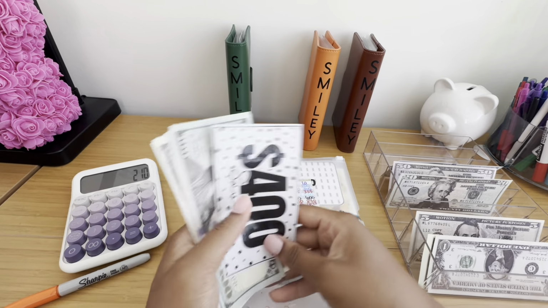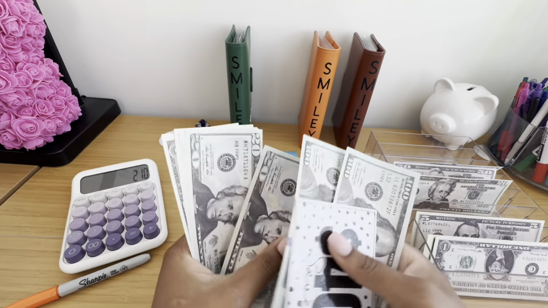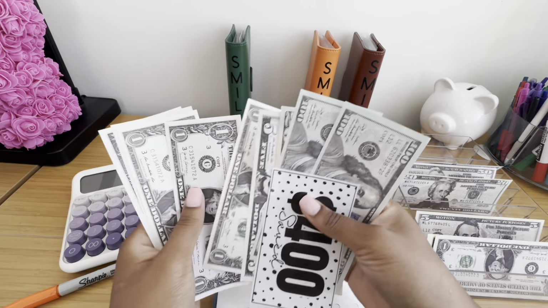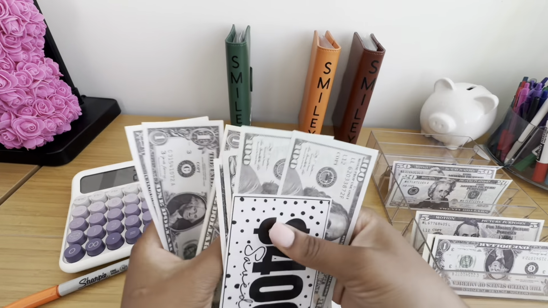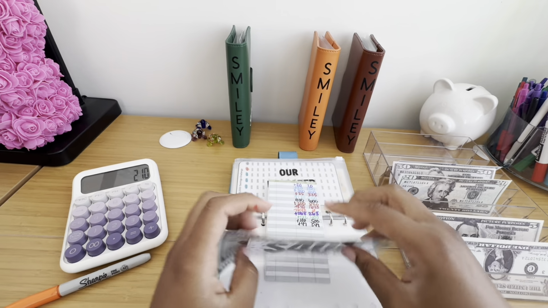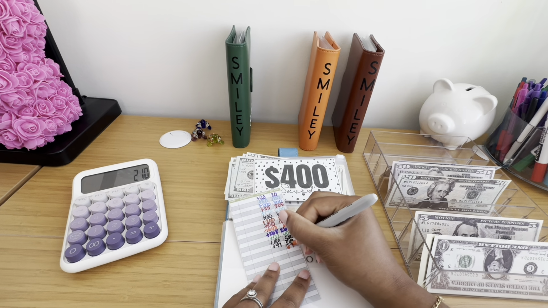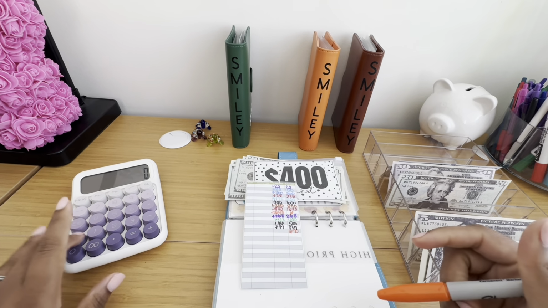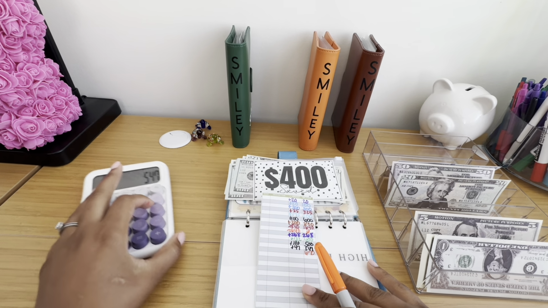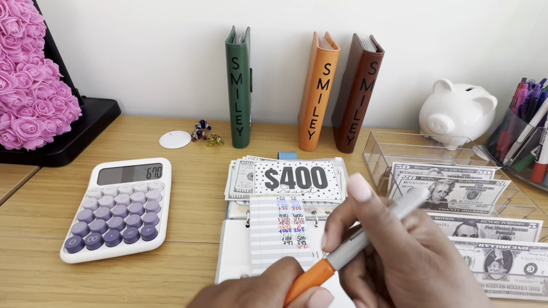So now our Prepared Place has 400, 500, 600, 620, 640, 660, 665, 666, 667, 668, 669, 670. So 670 in our Prepared Place. 670. And I'm just going to check: 547 plus 1, 2, 3. Okay, beautiful. That is correct.